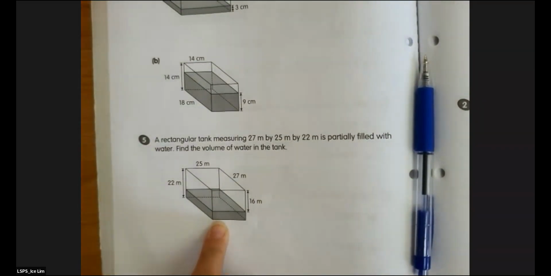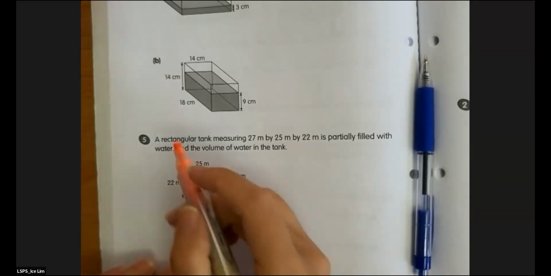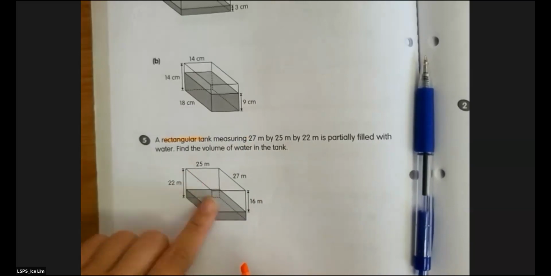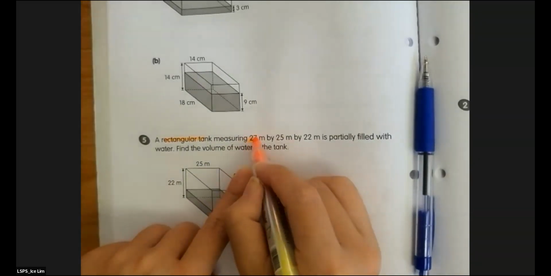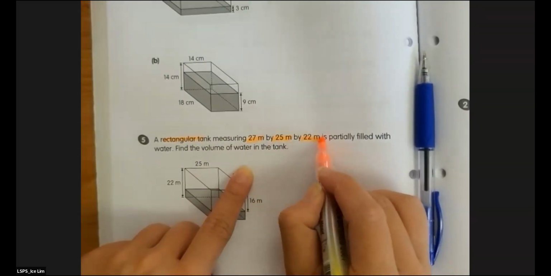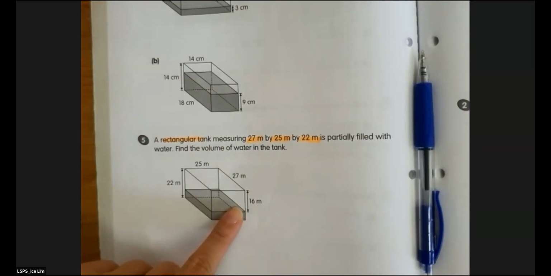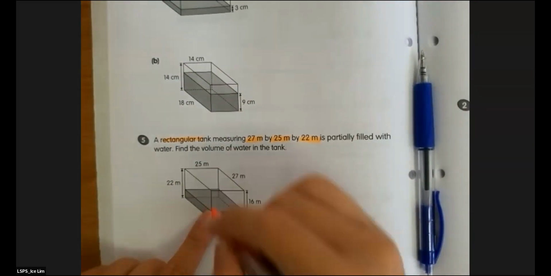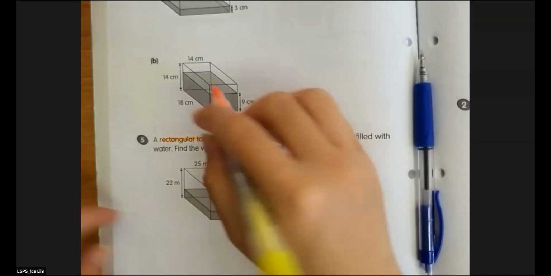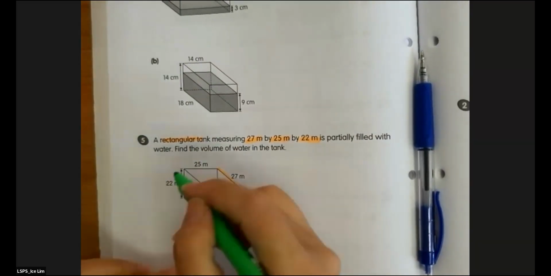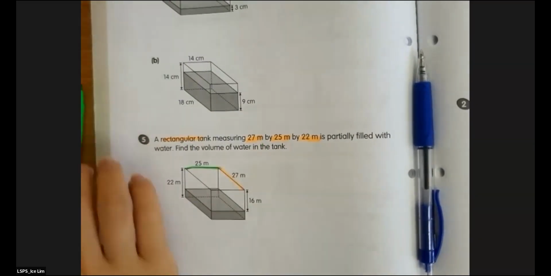Can you understand? So likewise in this situation here, in this rectangular tank, okay, it tells you already, 27 meters by 25 meters by 22 meters. Can you see? So if I highlight, I have the length, same as before. Breadth, same as before.